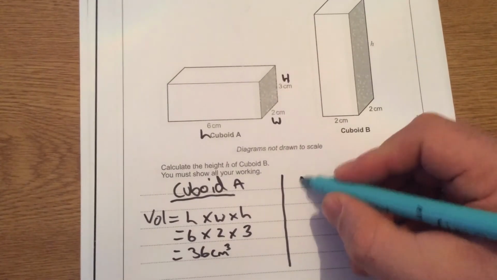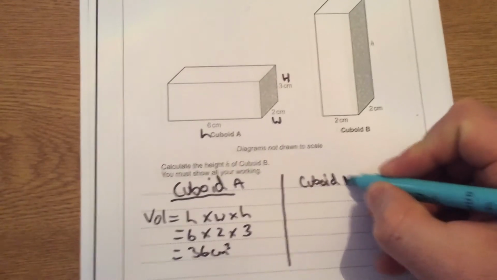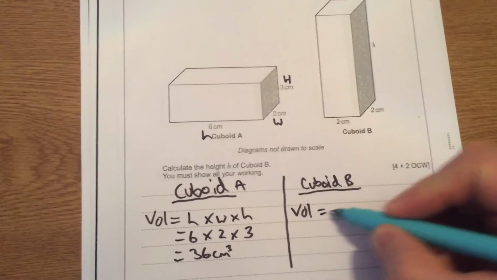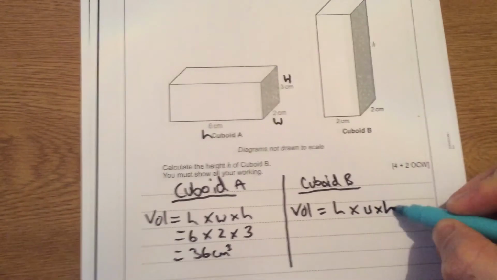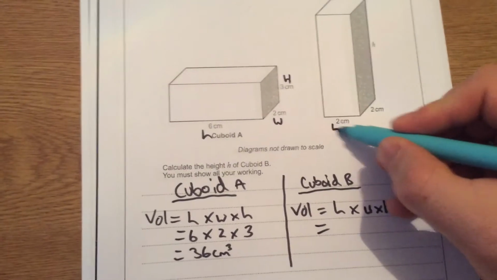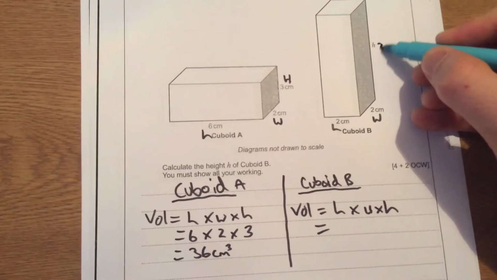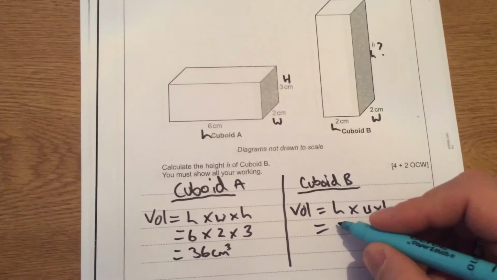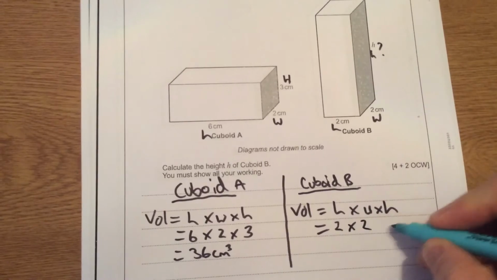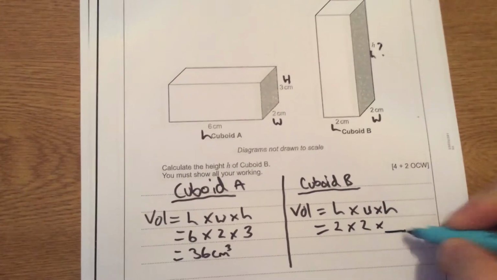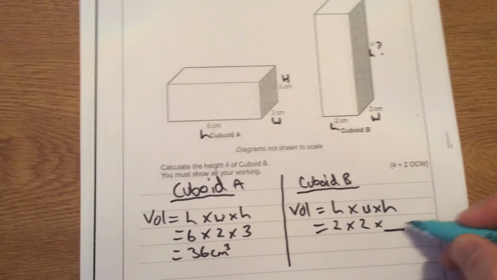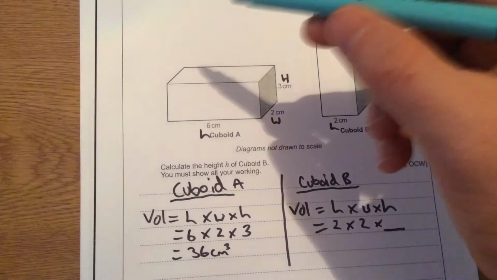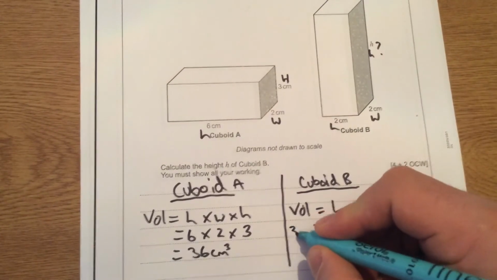This side, I'm going to talk about cuboid B. Okay, cuboid B, same thing. It's still length times width times height, exactly the same thing. However, I've got my length, I've got my width, but I haven't got my height. So from there, I'm going to substitute in what I know. I've got 2 times 2 times height that I don't know. So I'm just going to leave an empty space to fill in a second. But however, I do know the volume. Because the volumes are equal, this is 36.